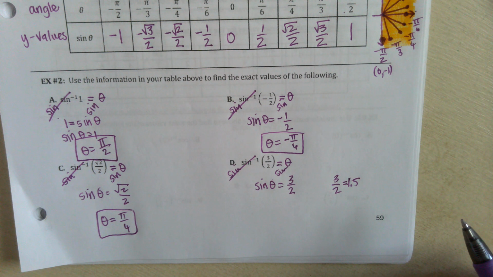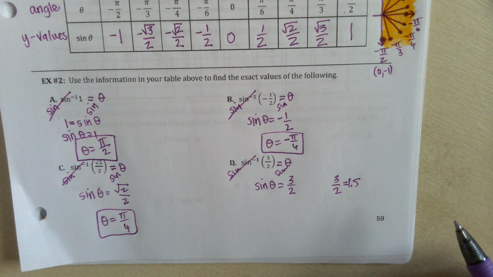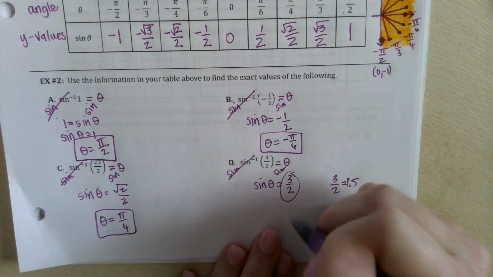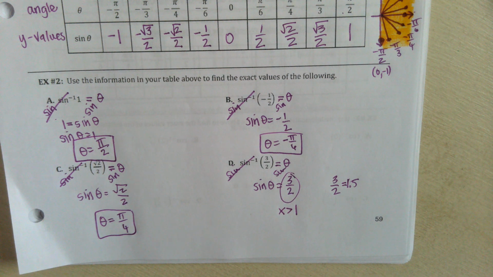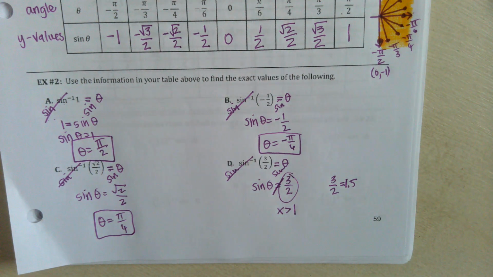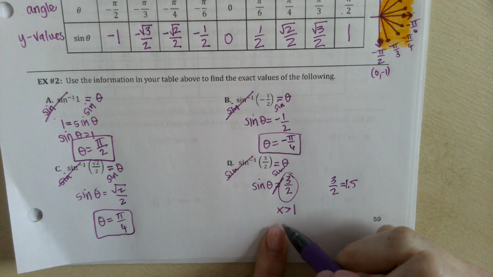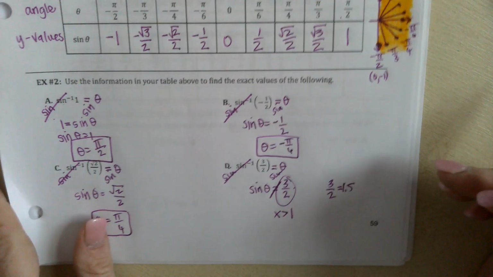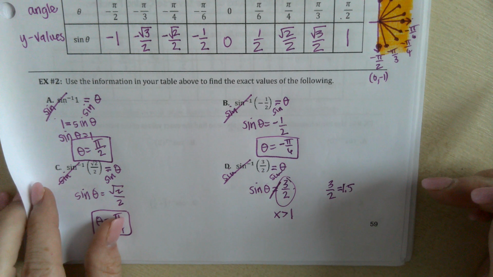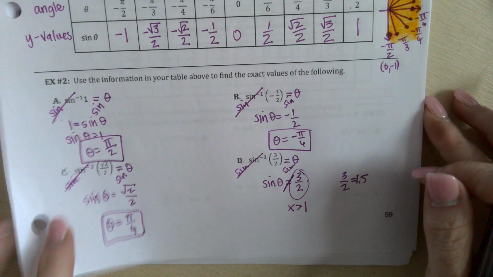What is the radius of the unit circle? 1. The radius has a length of 1. This right here, that's a problem. We cannot do this when it's greater than 1, okay? So I'm going to put a slash through that equal sign, and I'm going to say not equal to, because it was set equal to something that was bigger than 1.